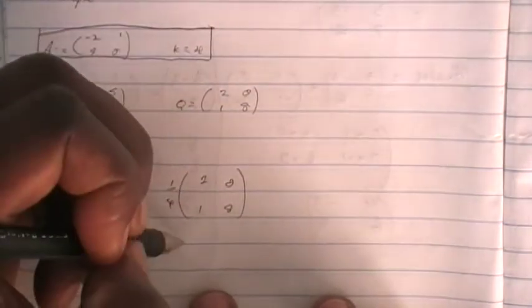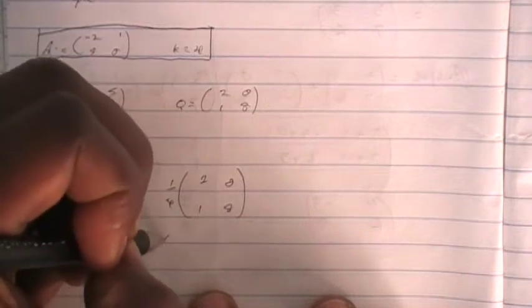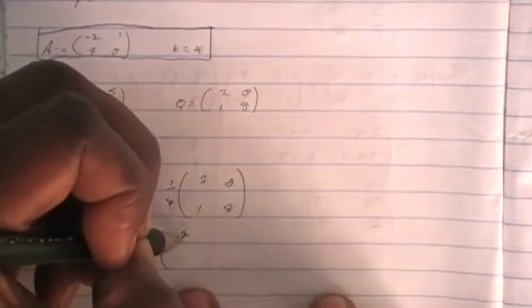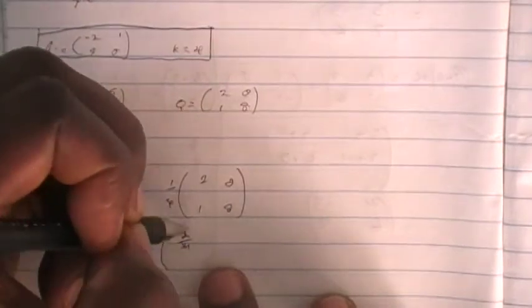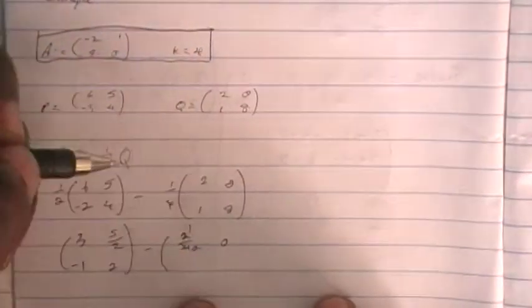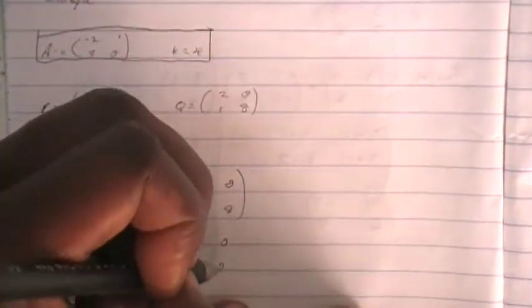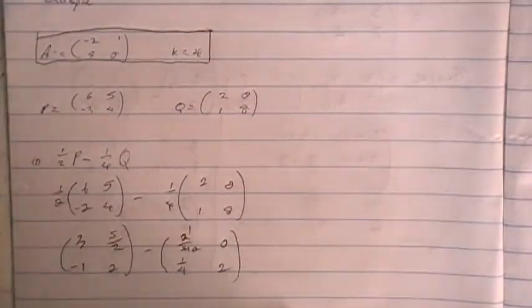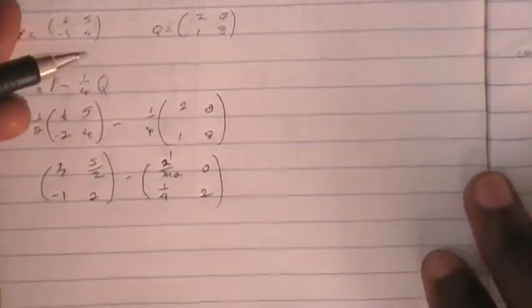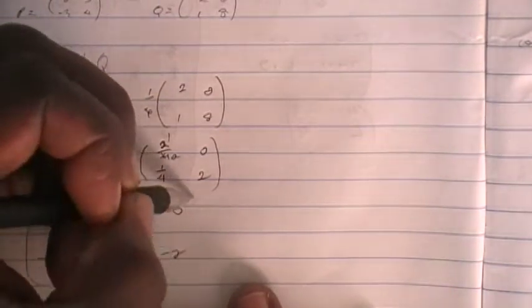And this will be 2 over 4, which is a half, we know that. So it's 1 over 2. Then this should still be 0, and this will be 1 over 4 when it comes in, and 8 divided by 4 is 2. Because we have to subtract, right? We have to subtract. So this will be 3 minus a half, minus 1 minus a quarter, and 5 over 2 minus 0, and 2 minus 2.